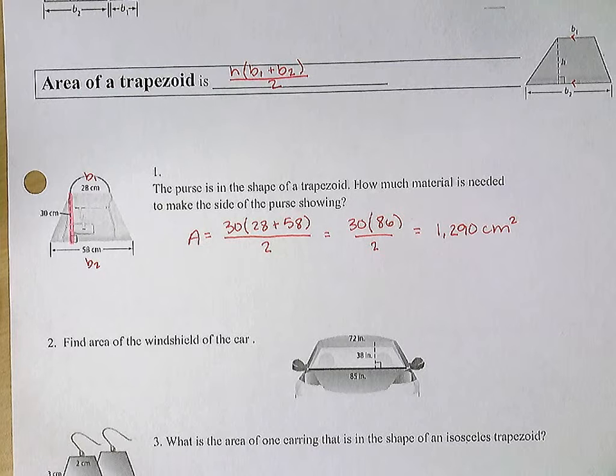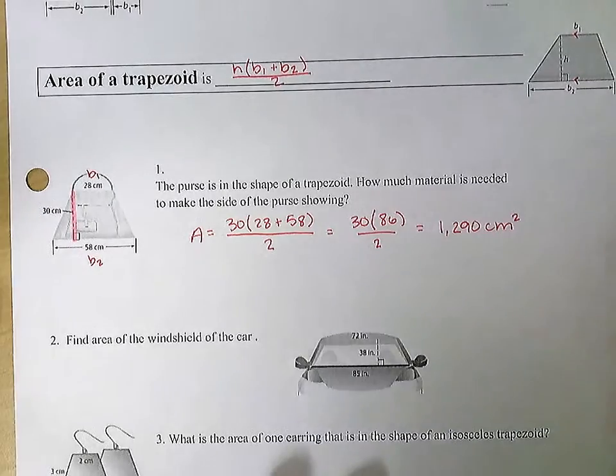Hey, calm down. What? I was making sure I was right. You're right. Did you enter it in your calculator? Yes, I did. Sometimes I'm incorrect. It happens.